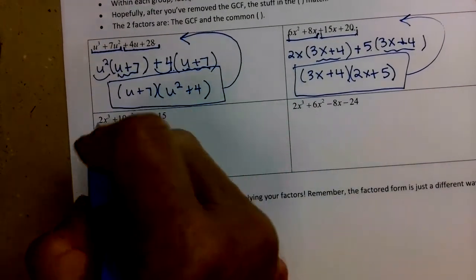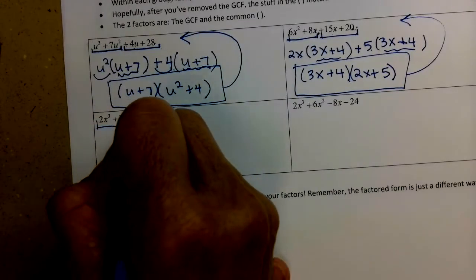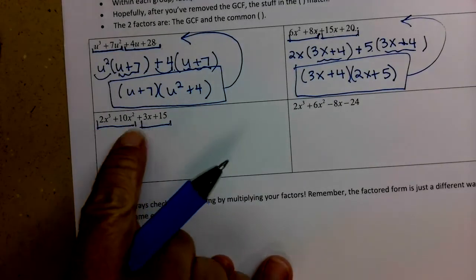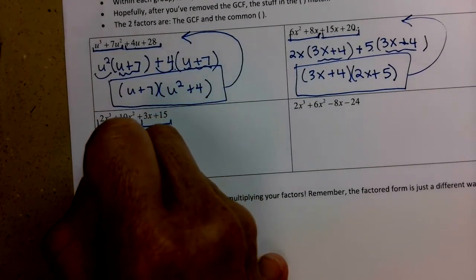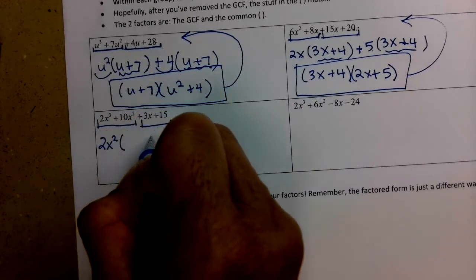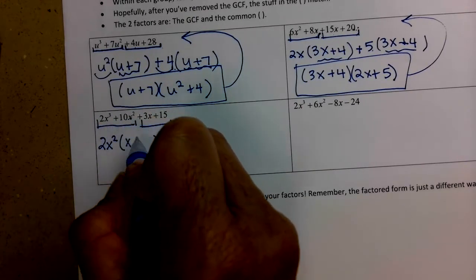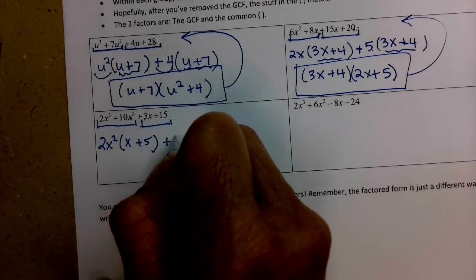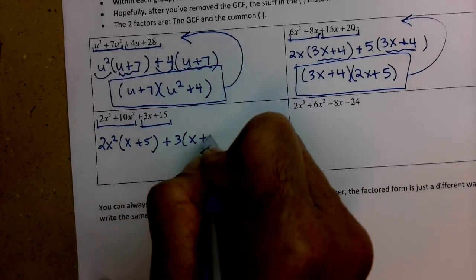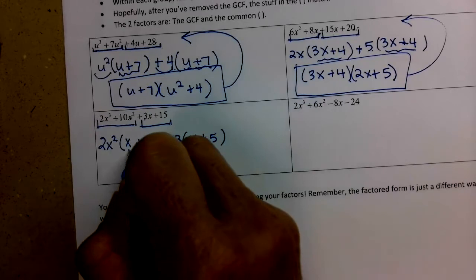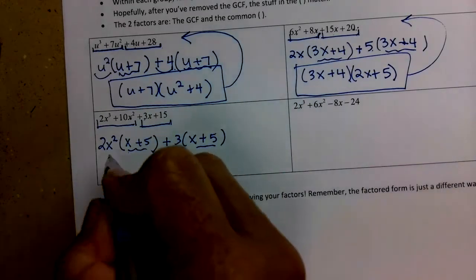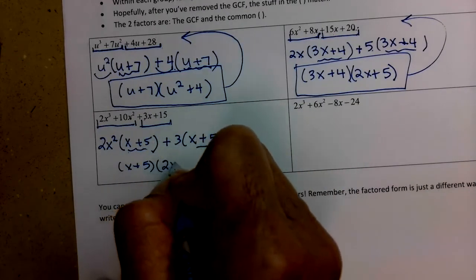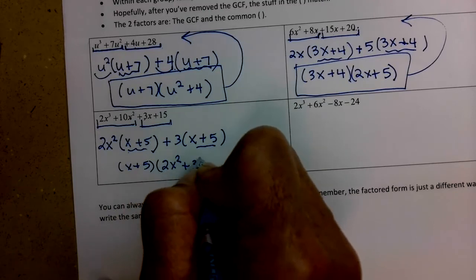Okay, why don't you go ahead and pause and see what you can do on this next one without me, okay? You can skip ahead to the answer. So greatest common factor is 2x squared. 2x squared leaves behind x plus 5, 3x plus 15, so factor out a 3, that'll be an x plus 5. Oh, good, they're the same. Factor out the x plus 5. Leaves behind 2x squared plus 3.